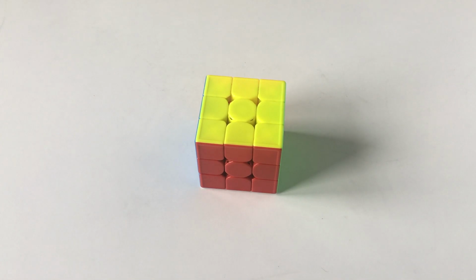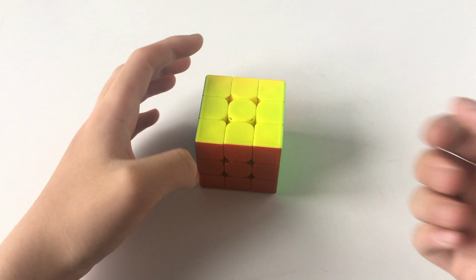Basically, solve the cube very slowly and surely, and you are going to see a lot of difference.